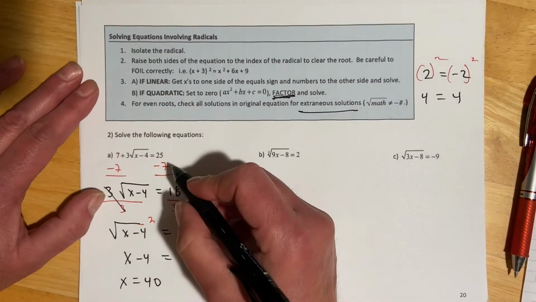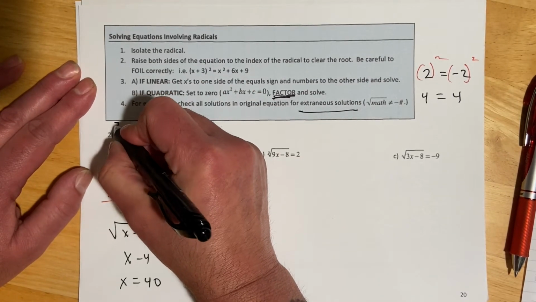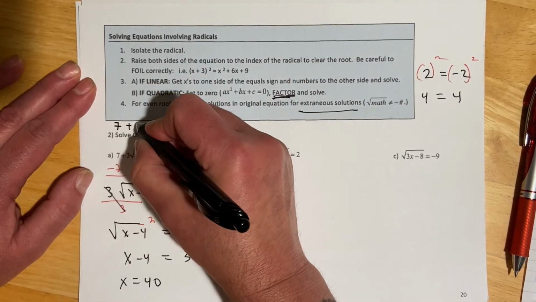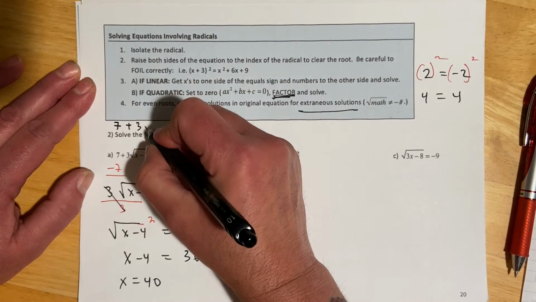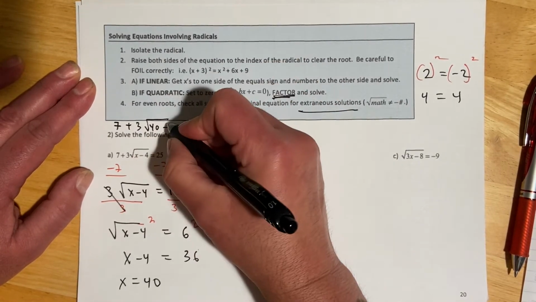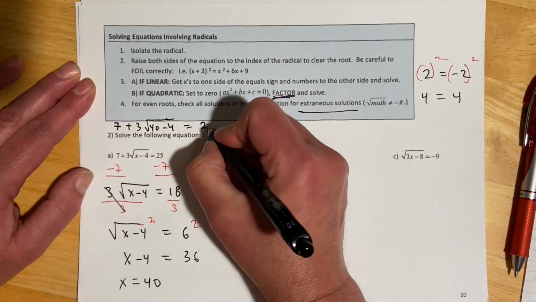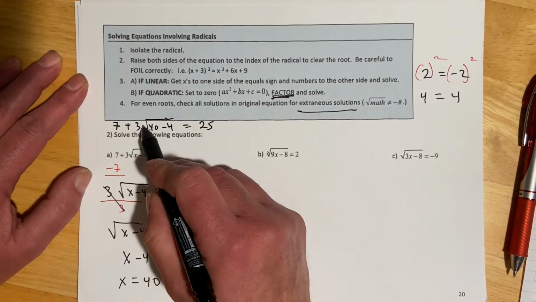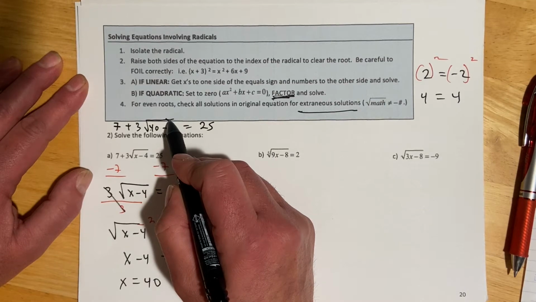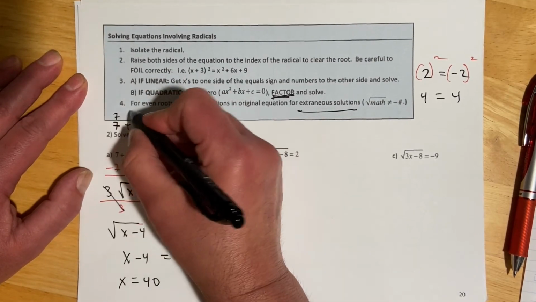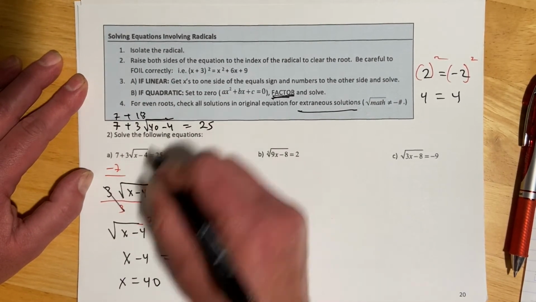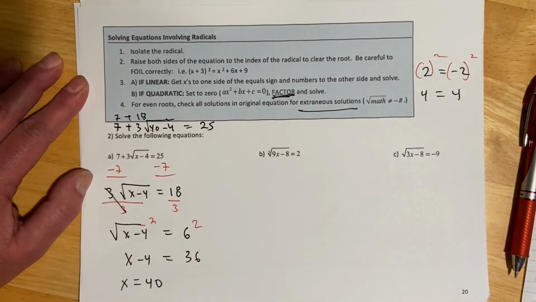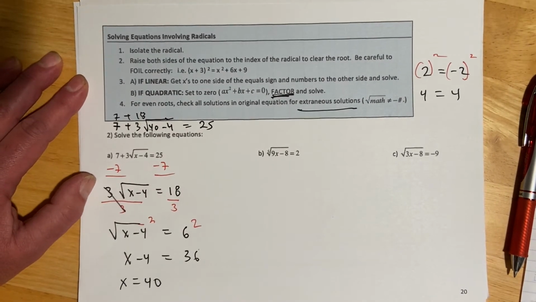So then if I check that, I'll do it right up here because I didn't leave myself very much room. 7 plus 3 times, this would be 40 minus 4, should come out to 25. So let's see, 40 minus 4 would be 36. Square root of 36 is 6. So that'd be 7 plus 3 times 6 is 18, and there's our 25. So it does check in the original equation.